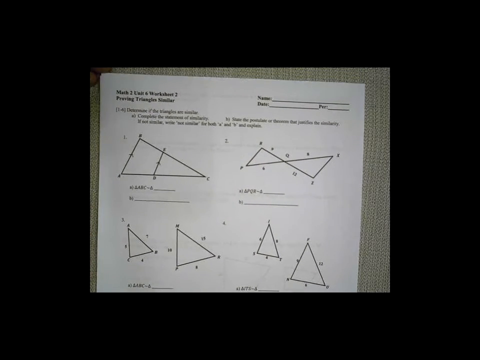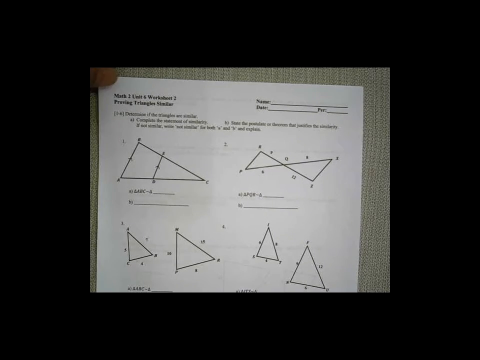Okay, so we have Math 2, Unit 6, Worksheet 2. All right, so we're going to do the odds. That was what your homework was. So we're going to go through the odds solutions to help you see how well you were doing with those solutions.